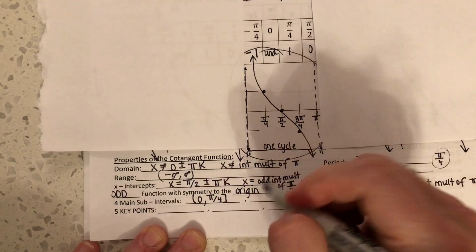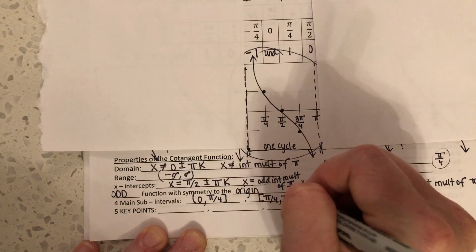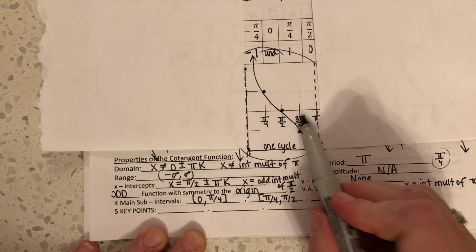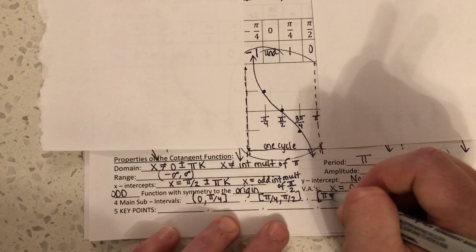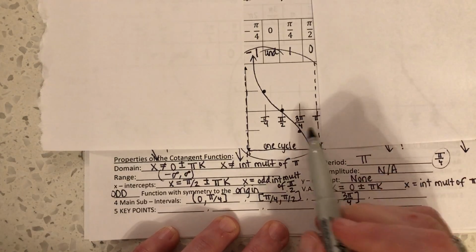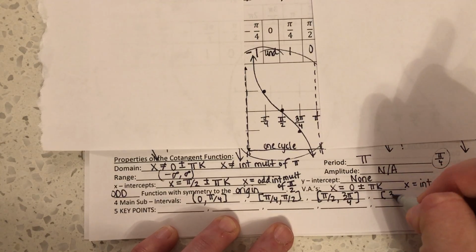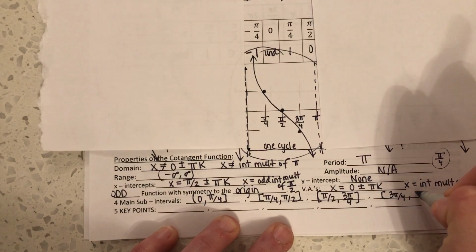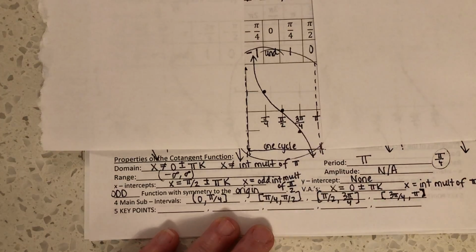From pi over 4 to pi over 2. All right, from pi over 2 to 3 pi over 4. And then from 3 pi over 4 to pi is your last subinterval. Oh, I should not be including pi because he creates an undefined.